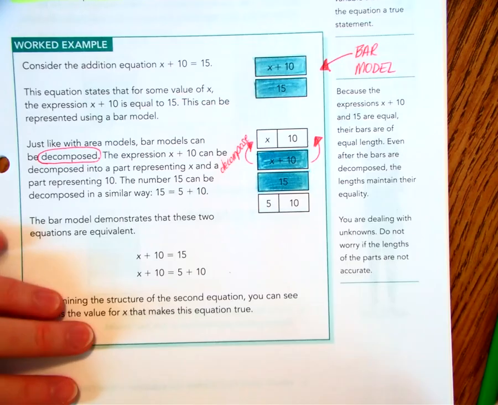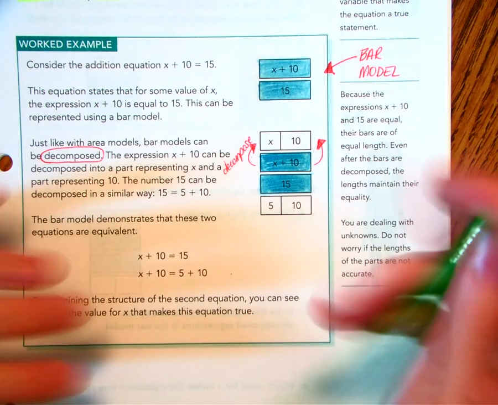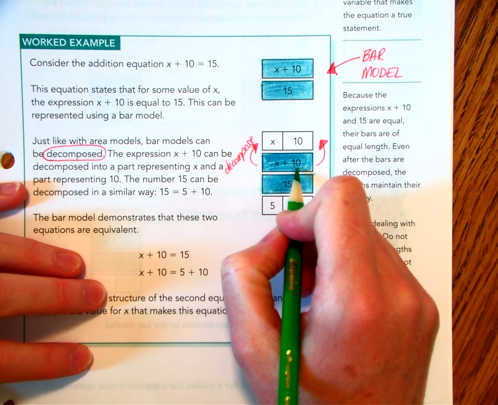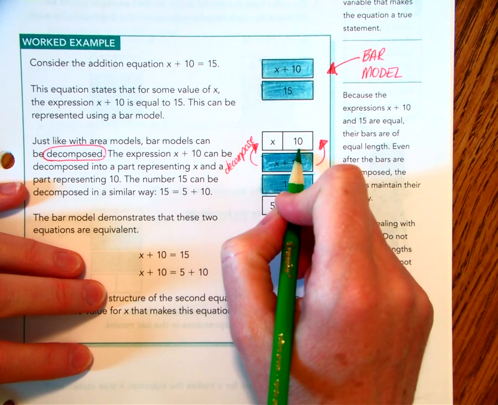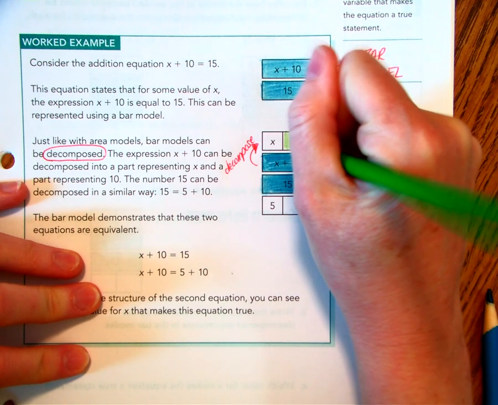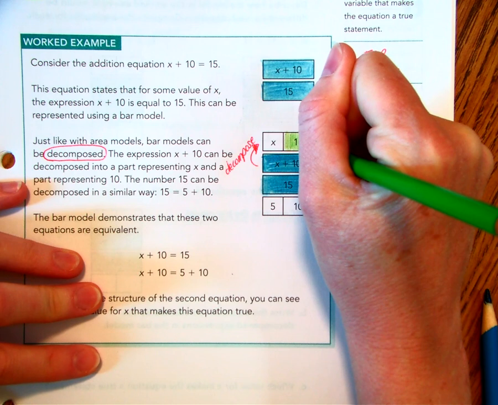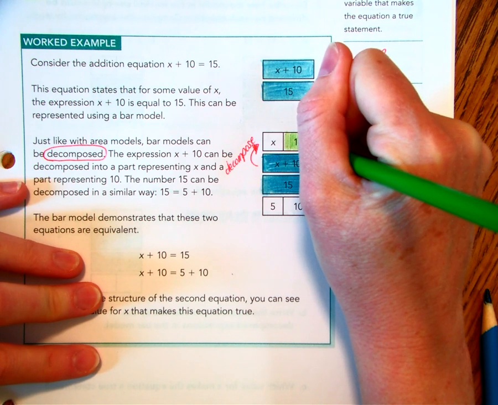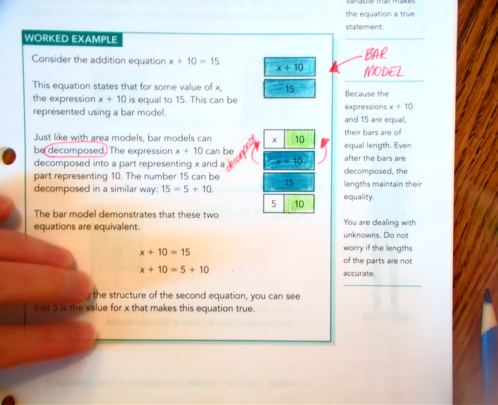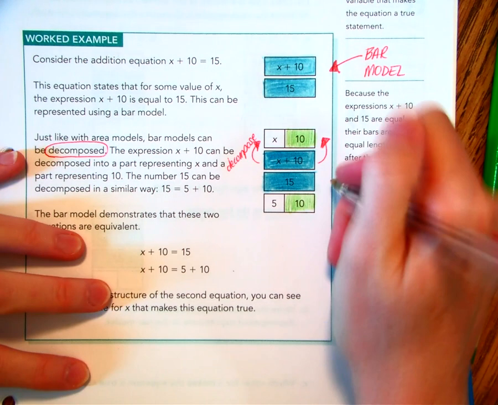But they did this in a meaningful way. What do I mean by that? We can see that x plus 10 becomes an x and a 10. I think that's fairly reasonable for all of us. So that guy's 10. So it makes sense that if this is a green 10 box, then this is also a green 10 box. And they're saying, hey, decompose 15 as well.